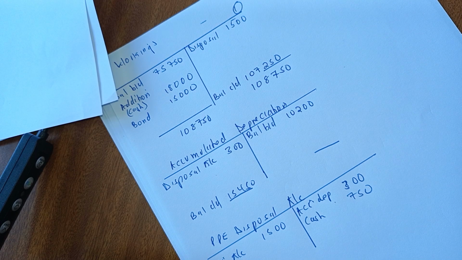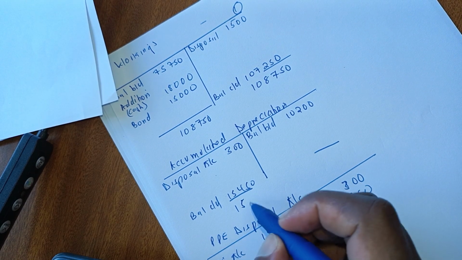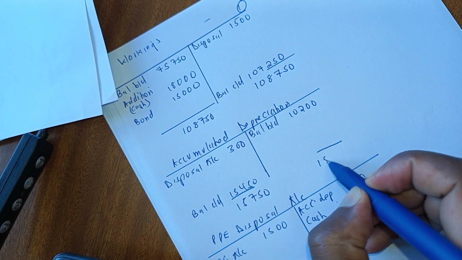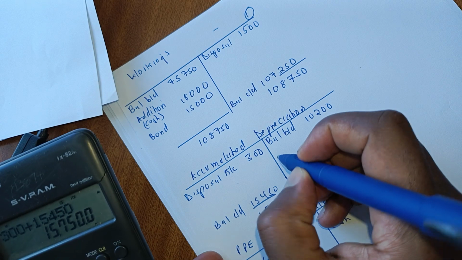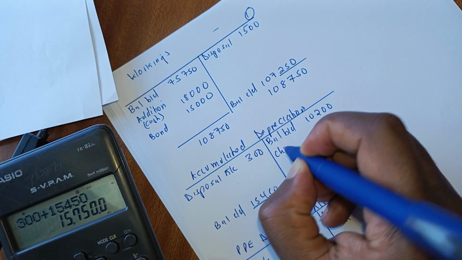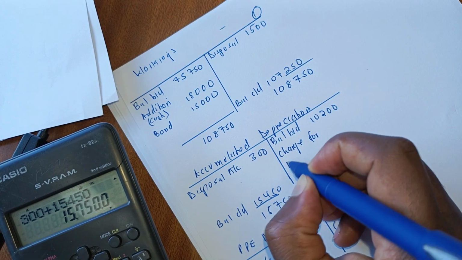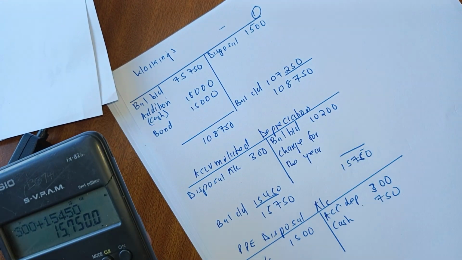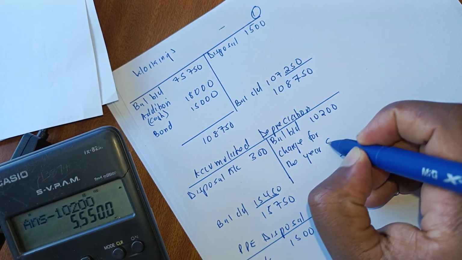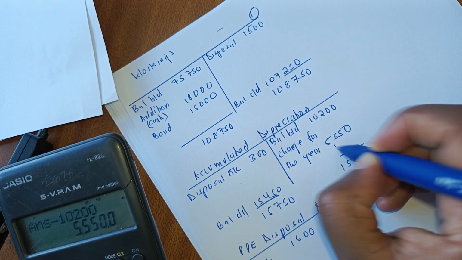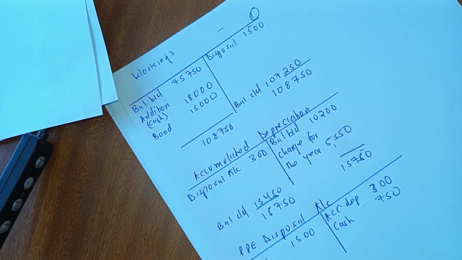The balancing figure in the accumulated depreciation account, 15,750, we call it charge for the year. So 15,750 minus 10,200 you get 5,550. That is the depreciation charge for the year.